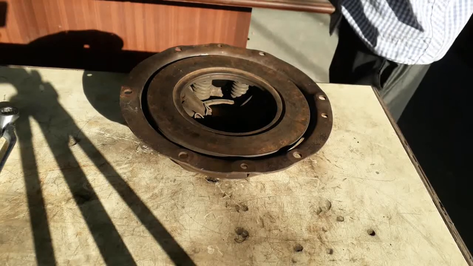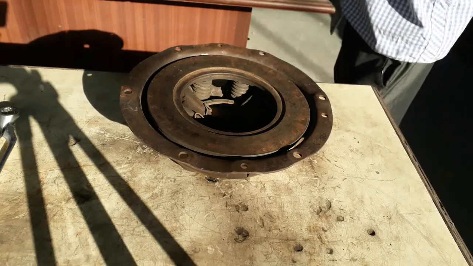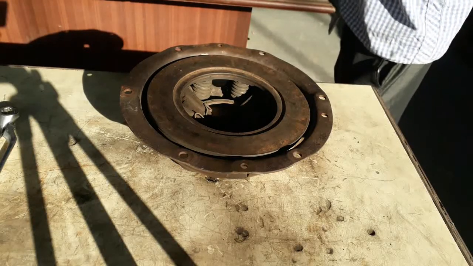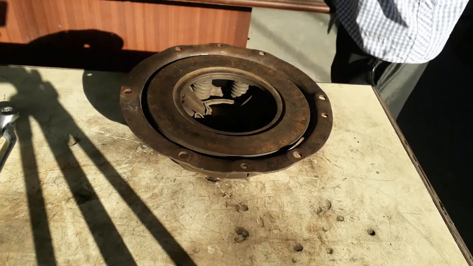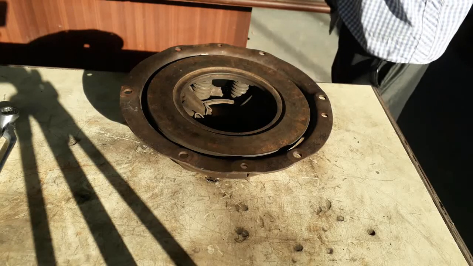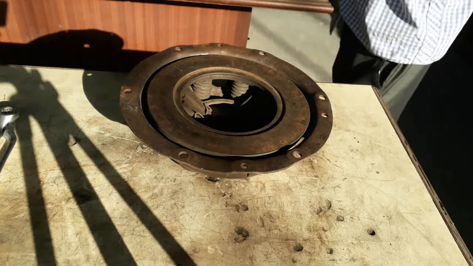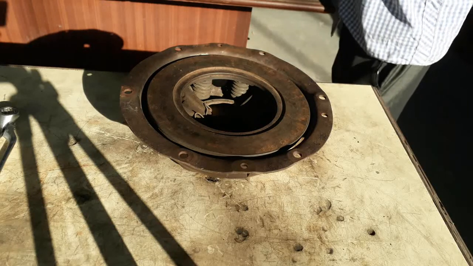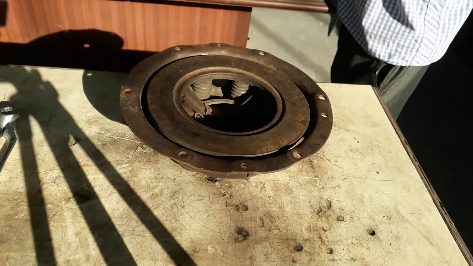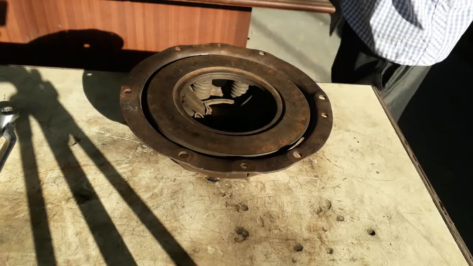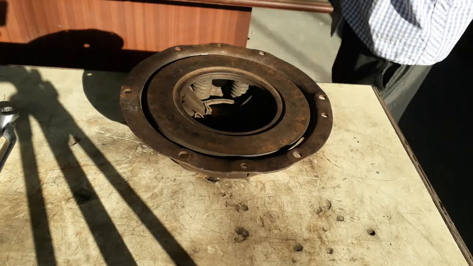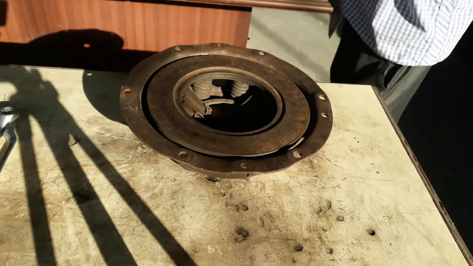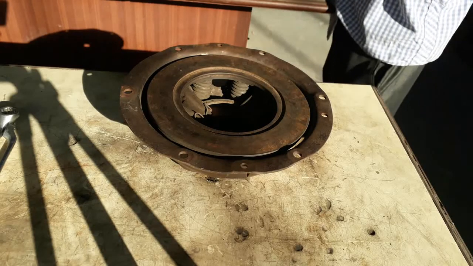When it rotates, it transmits the power. Here are some splines which transmit the power to the driving shaft.